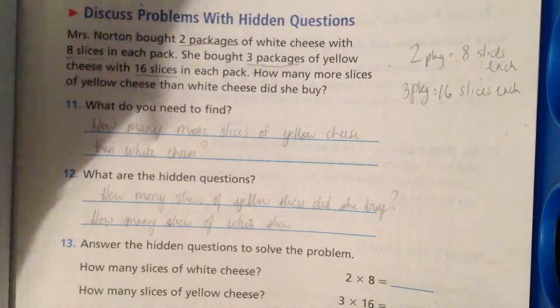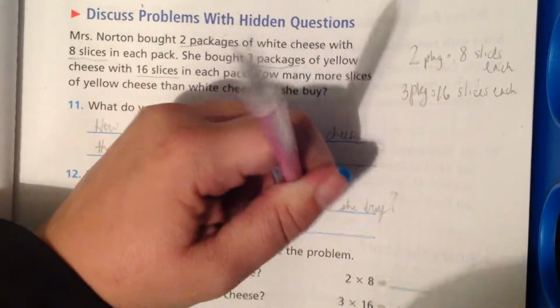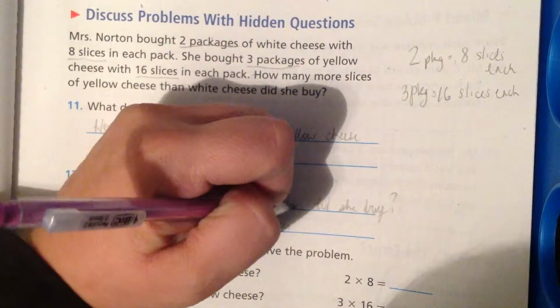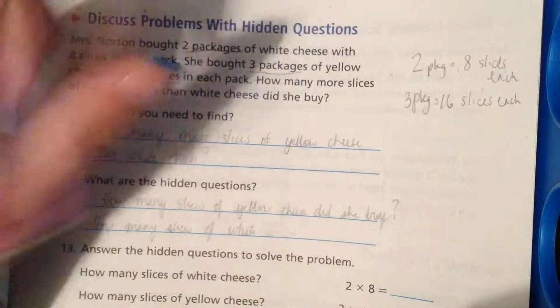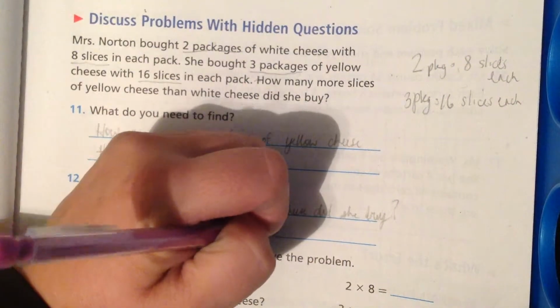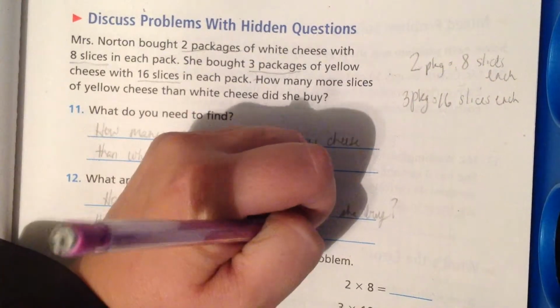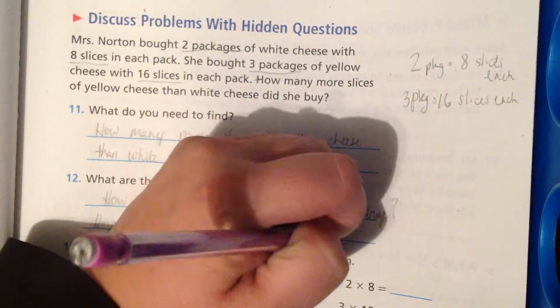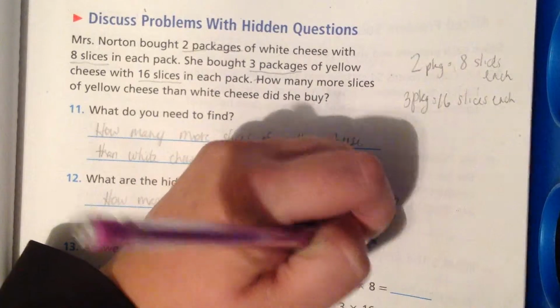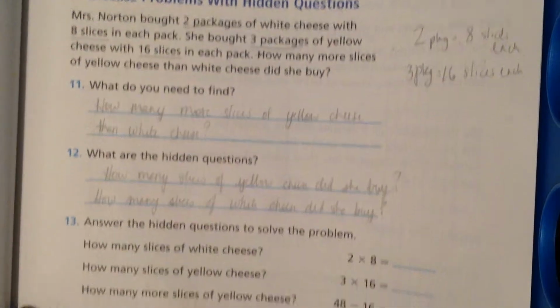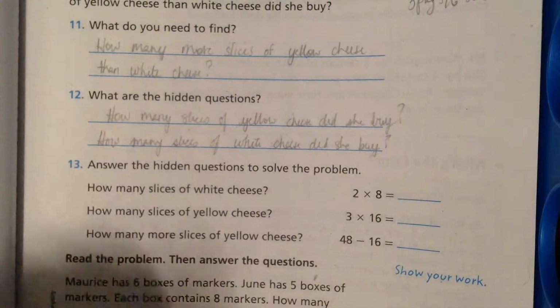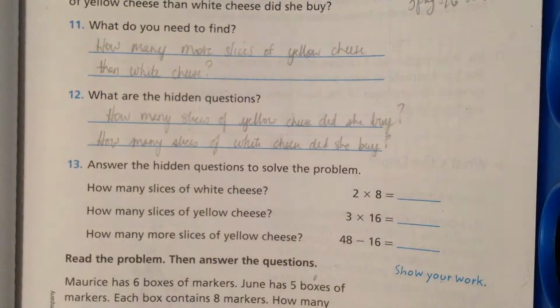And I'm writing this wrong. How many slices of yellow cheese and how many slices of white cheese did she buy? So those are my hidden questions. Okay. So now I can answer the hidden questions to solve the problem.